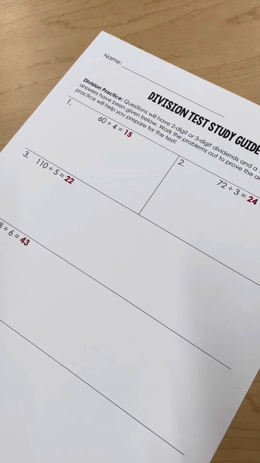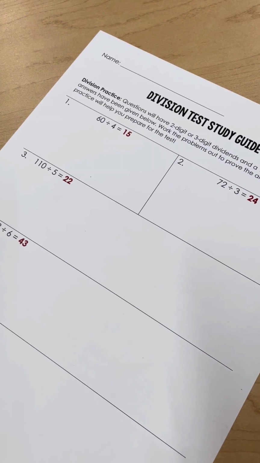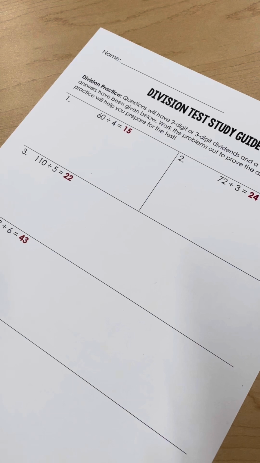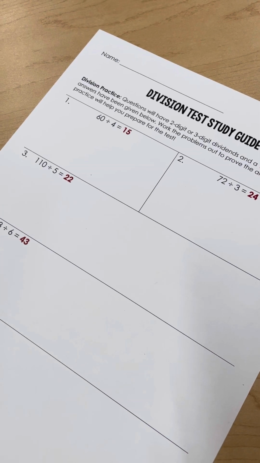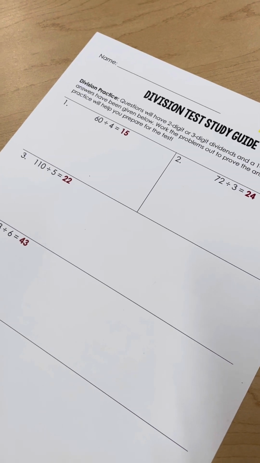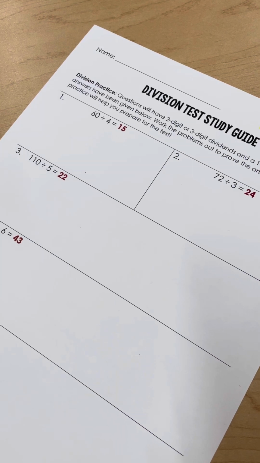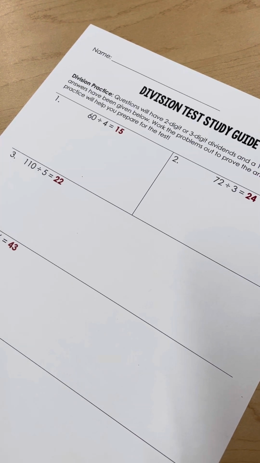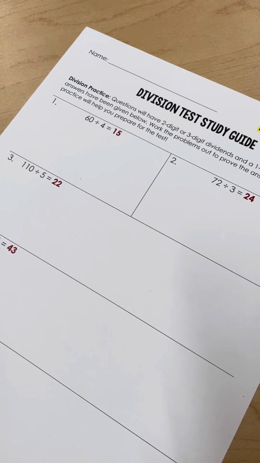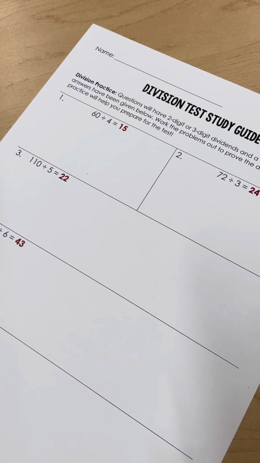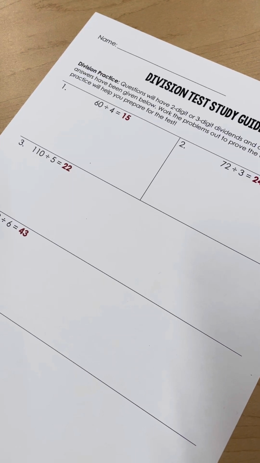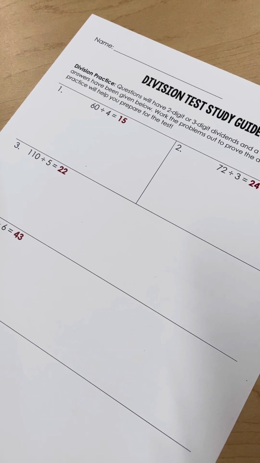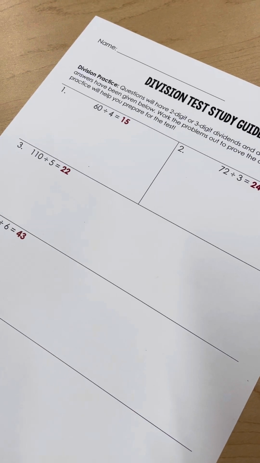The red numbers indicate the answer, so I'm going to be using ratio tables to solve these. We've actually been using multiplication, which are the facts that are much more familiar to us as we have tried to solve these questions. So we've been using the multiples that we're familiar with, and then as the numbers get bigger, remember that we're putting zeros on the end to make them account for those bigger numbers.